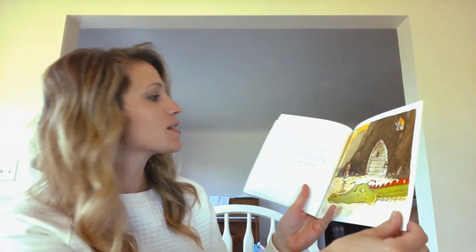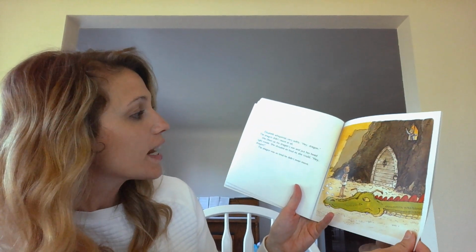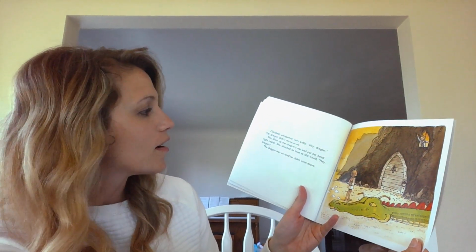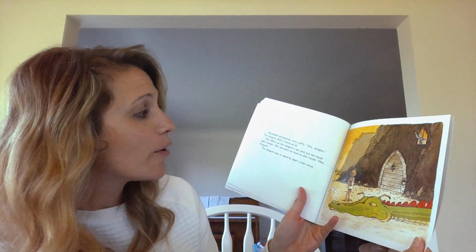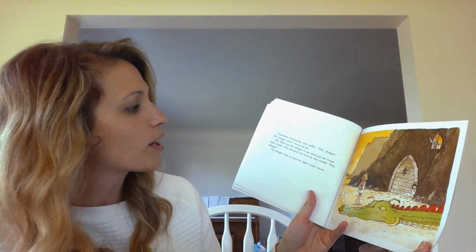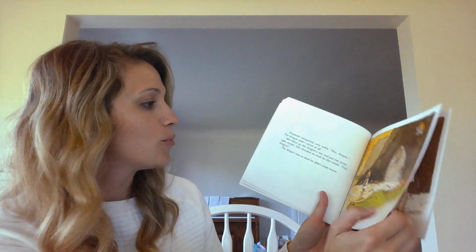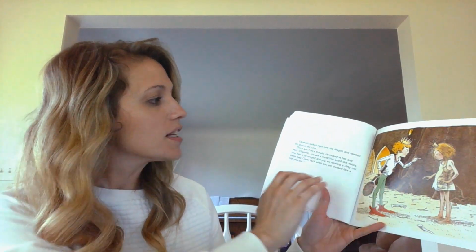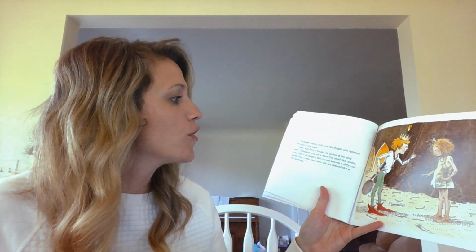Oh, Elizabeth. Elizabeth whispered very softly, "Hey, dragon." The dragon didn't move at all. She lifted up the dragon's ear and put her head right inside. She shouted as loud as she could, "Hey, dragon!" The dragon was so tired, he didn't even move. Elizabeth walked right over the dragon and opened the door to the cave.